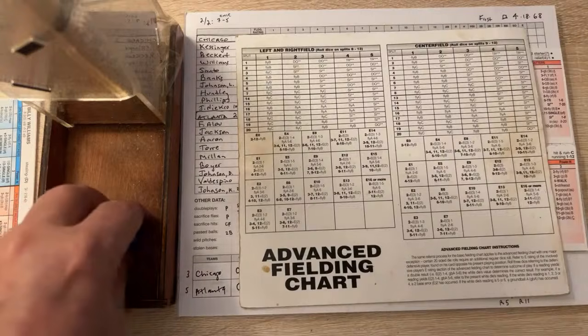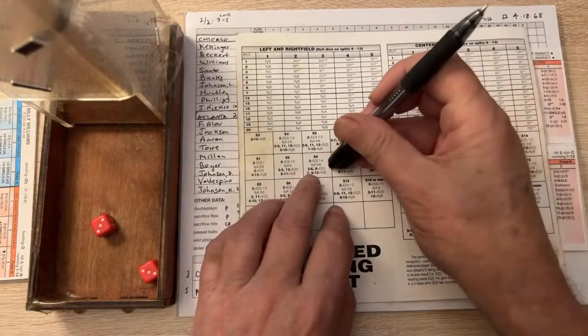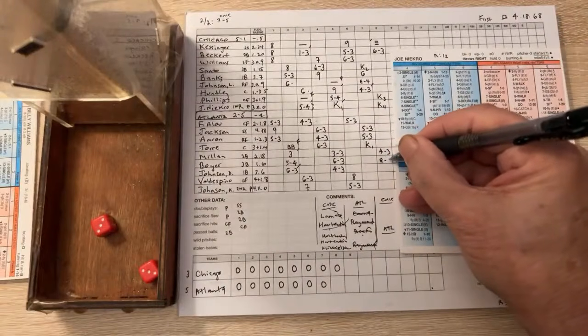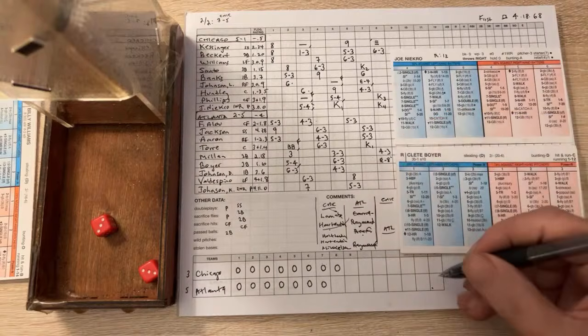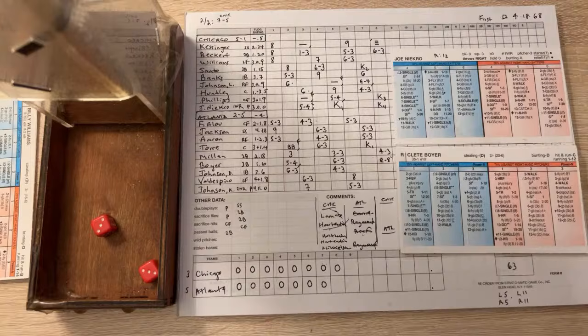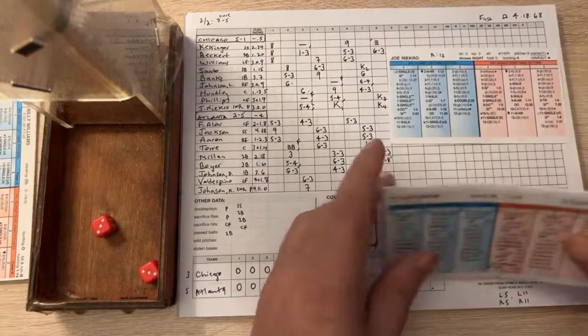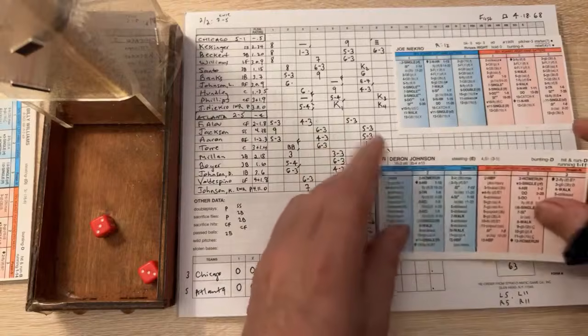Now we have to roll the 2 dice. E9-6. It's a 2-base error by Adolfo Phillips. We score it E-8 and put the error up here. Now the go-ahead run, the first run, is in scoring position with 1 out, and here's Darren Johnson.